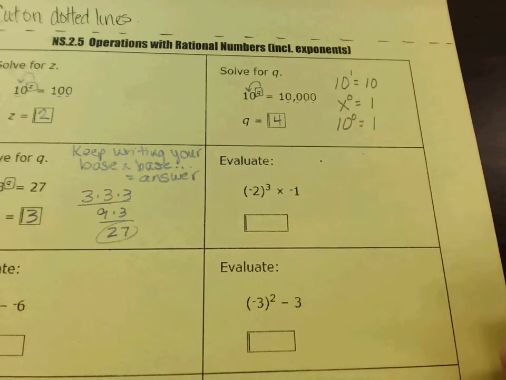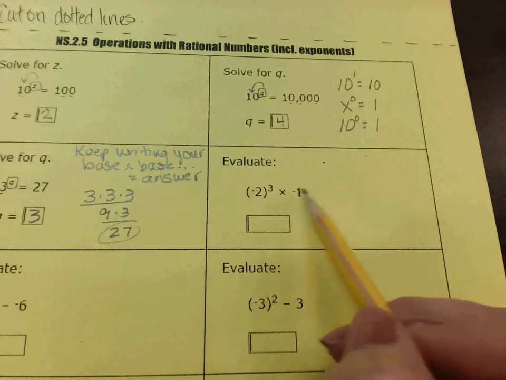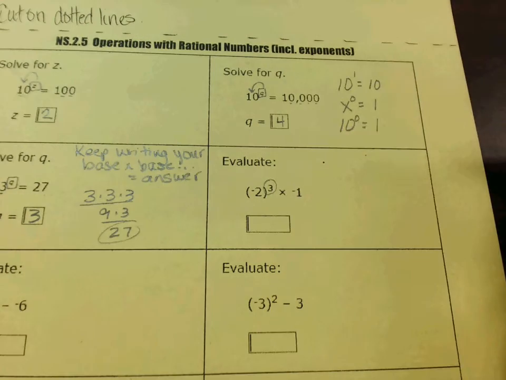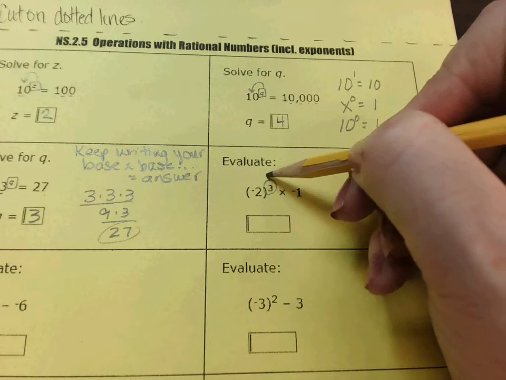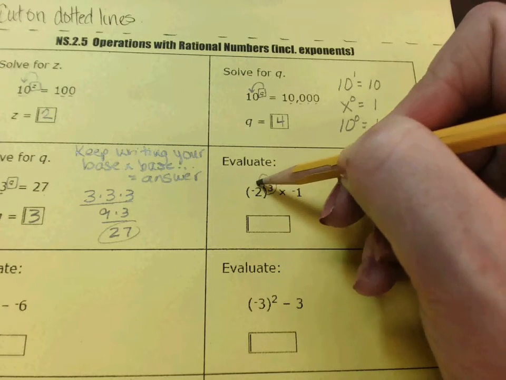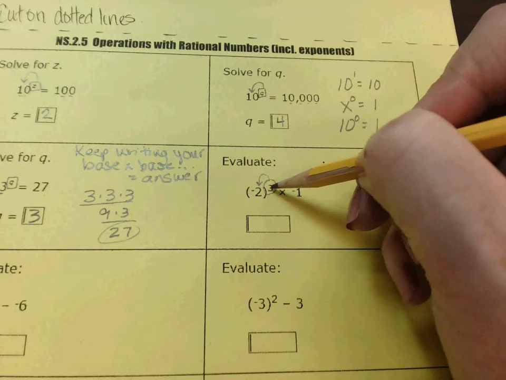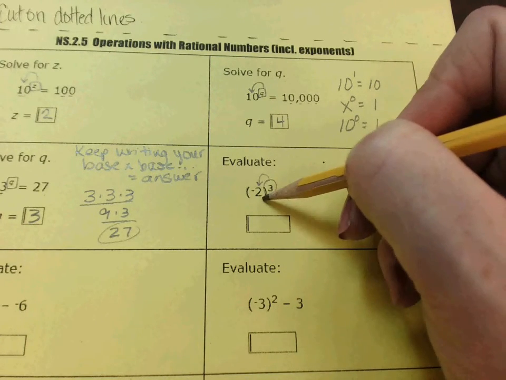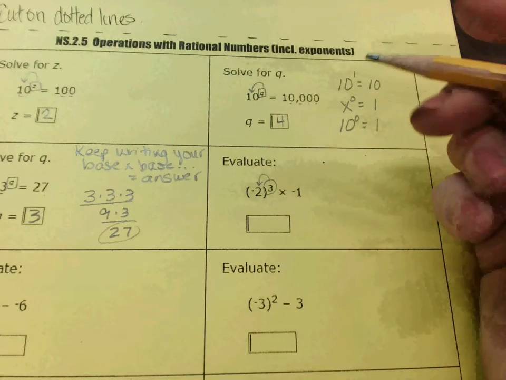And then here is our first order of operations type problem. In class, at the workshop, we talked about when the exponent only talks to what is directly in front of the exponent. So here, since it's grouped together, you cannot separate the negative and the 2.